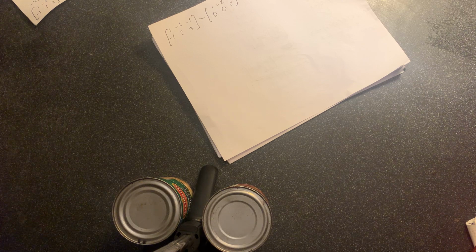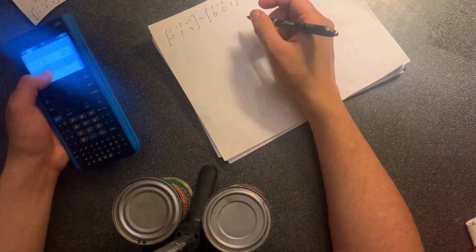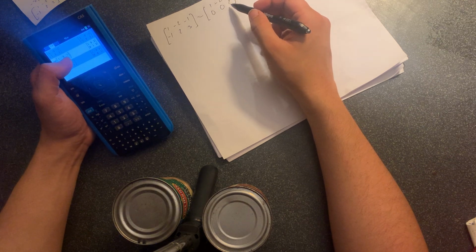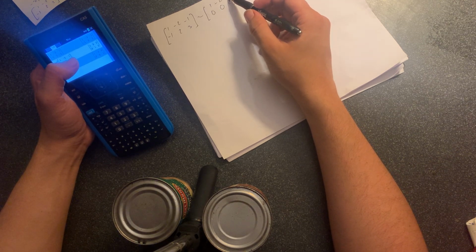We got 1, negative 1, negative 2, 2, negative 1, 3. All right, we can still reduce this a little bit more. They want this 0, it looks like.